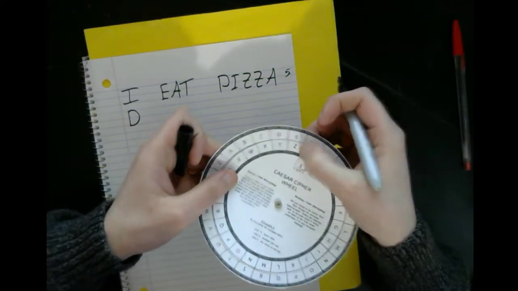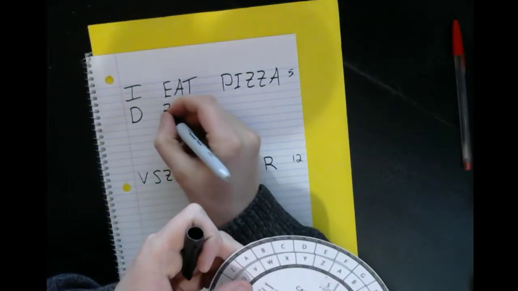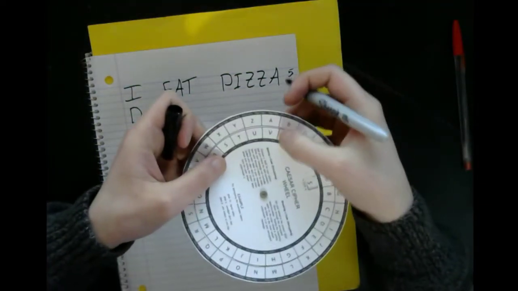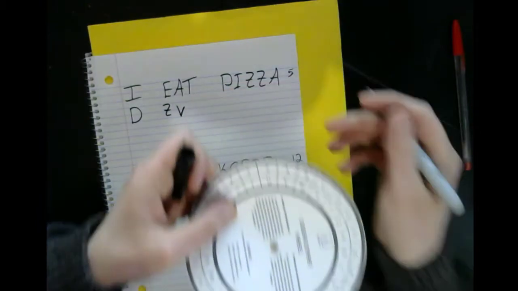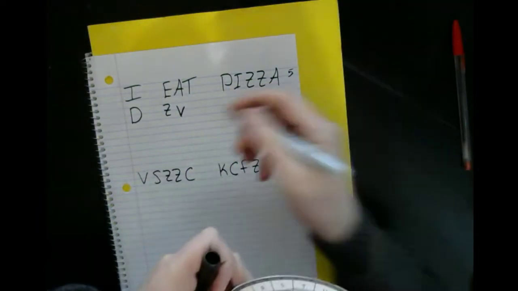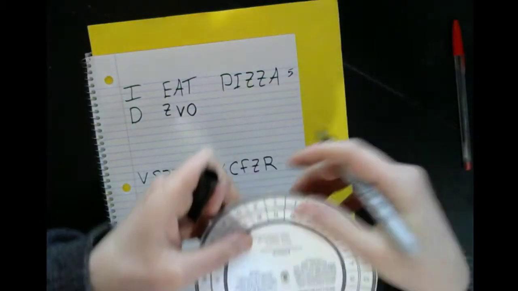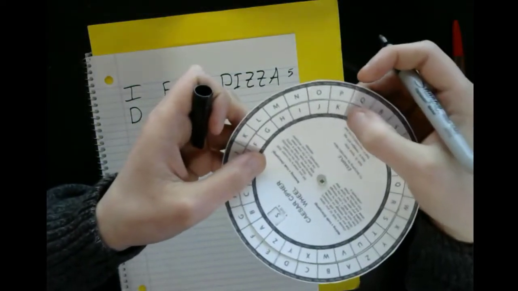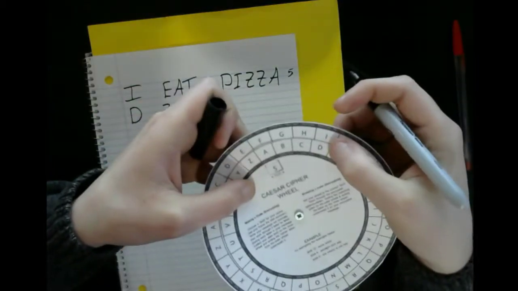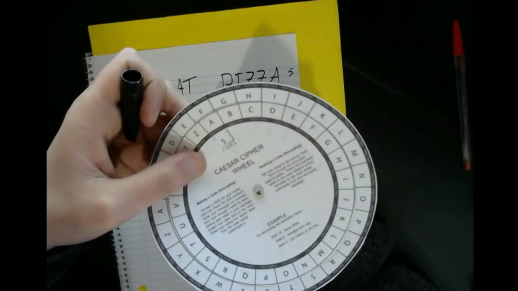E is going to go to Z. Z is my hidden text, my cipher text. A goes to V. T goes to O. P goes to K. I goes to D again.